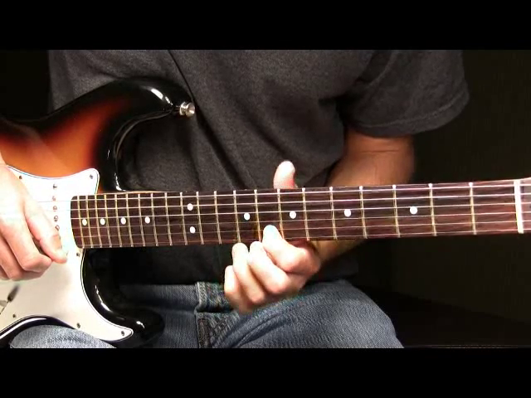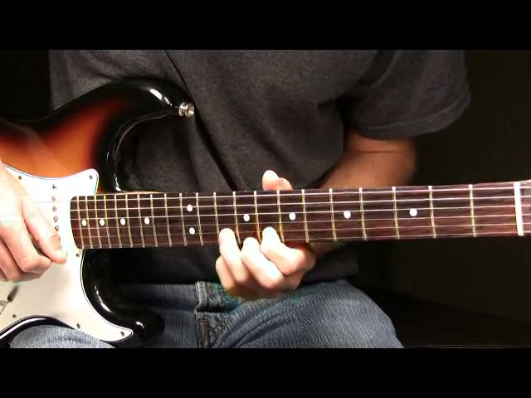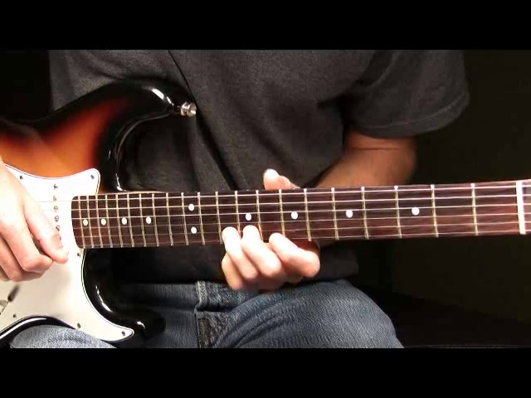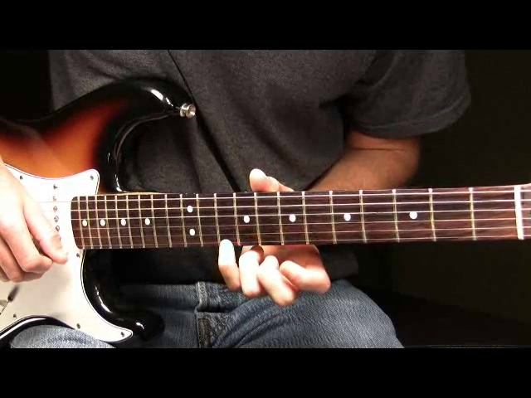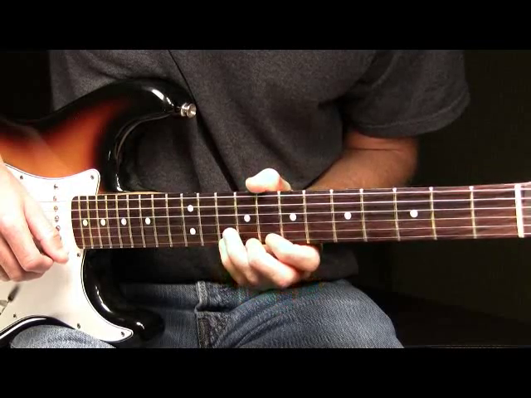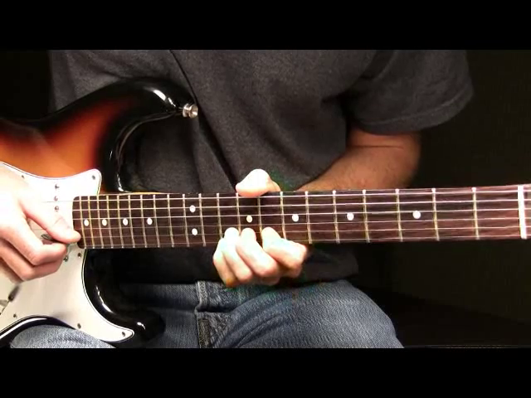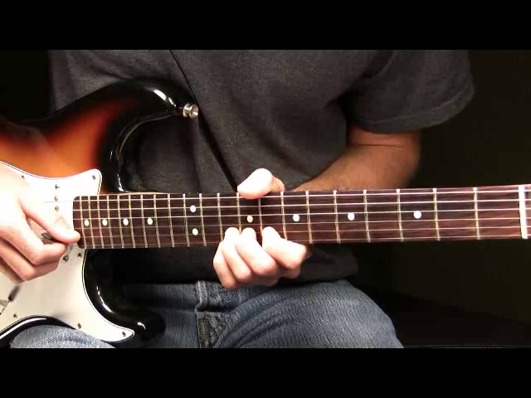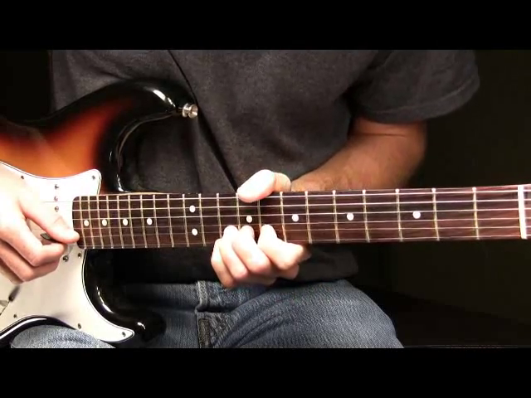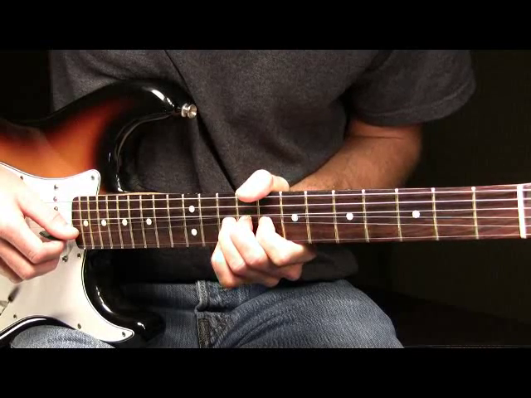I'm then going to take my ring finger and place it here on the 10th fret of my B string. And right below it, I'm also going to place my pinky on the 10th fret of my high E string. So what I'm going to do here is pick my B string one time. And after I've picked it, I'm going to bend it up a full step and hold it there.